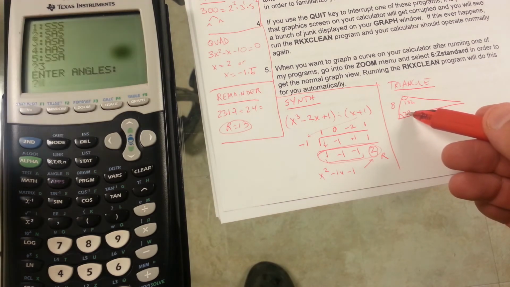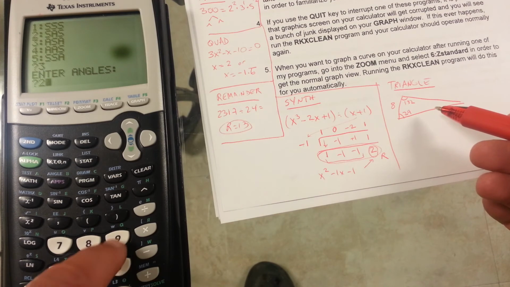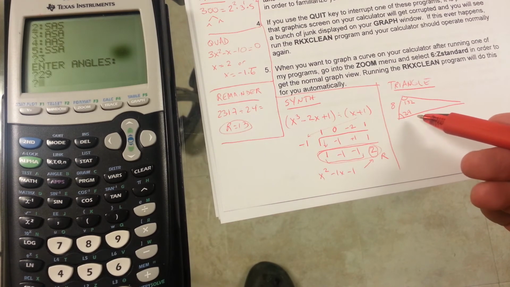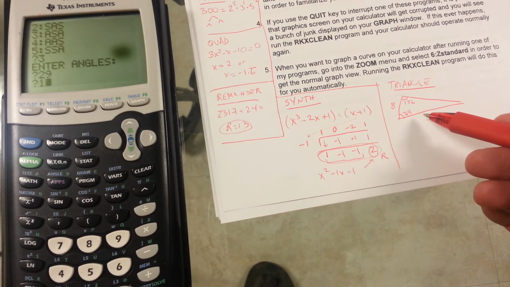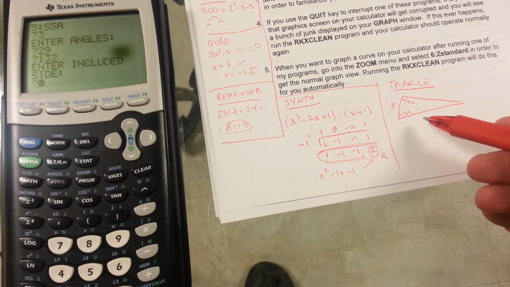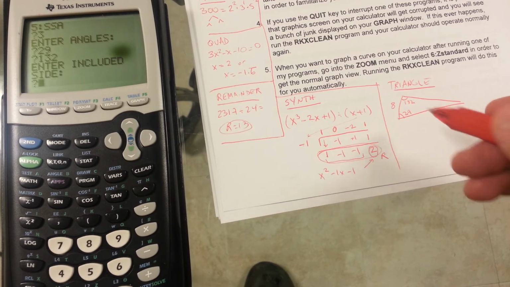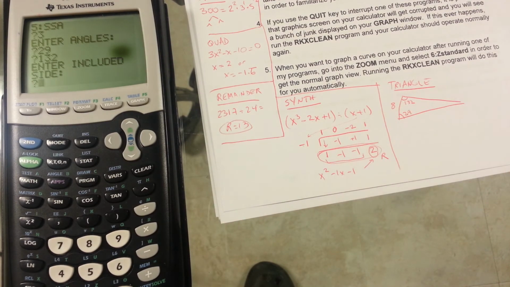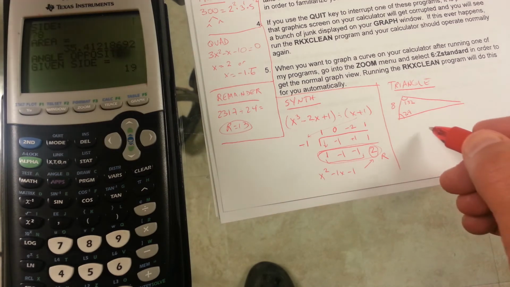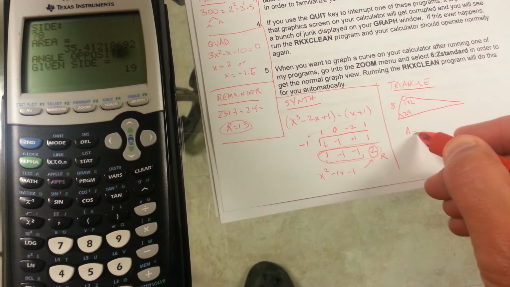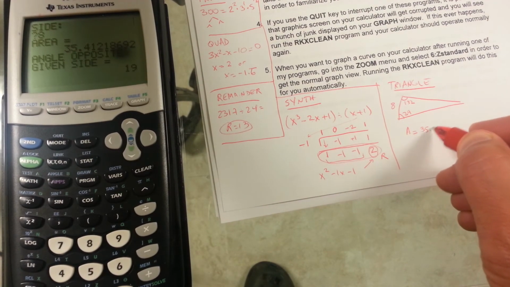So first, my two angles are 29, you hit enter, 132, you hit enter. Then it says enter the included side, which means the side in between them, that's 8, you hit enter. So first thing it pops up with is the area of your triangle. It says the area is 35.41.